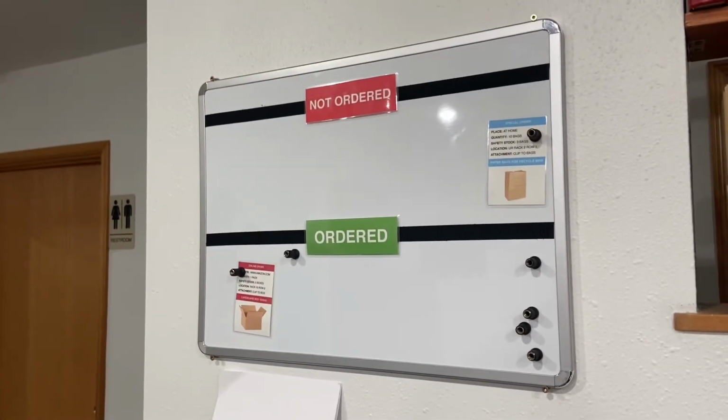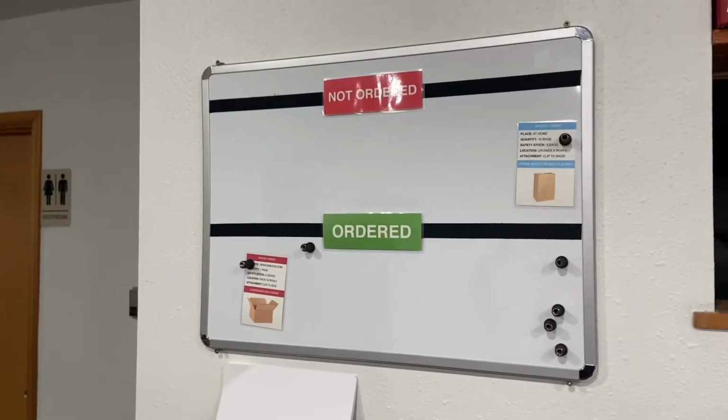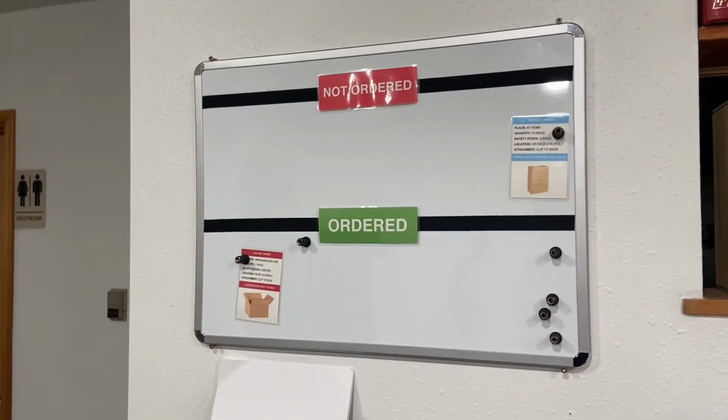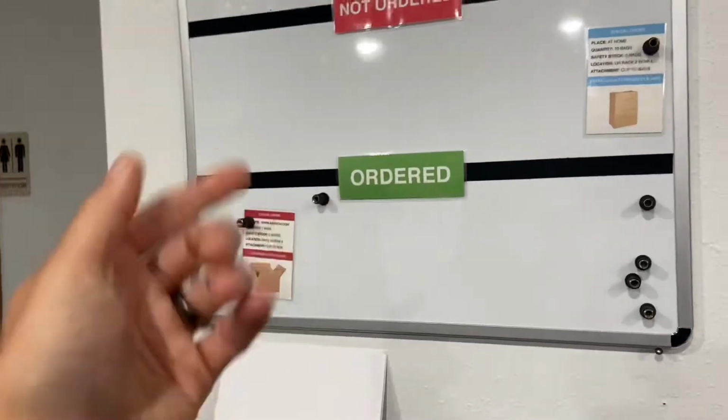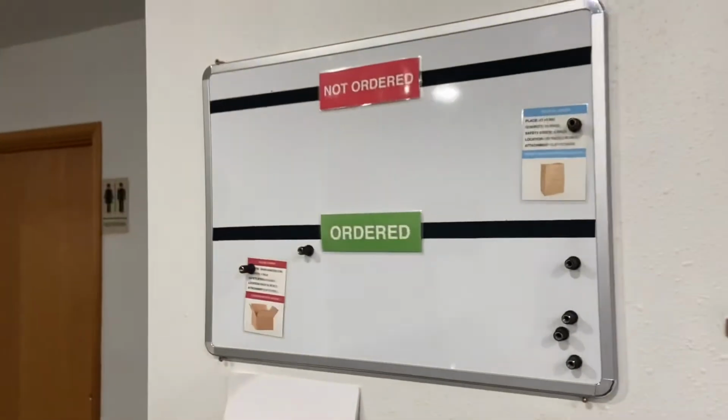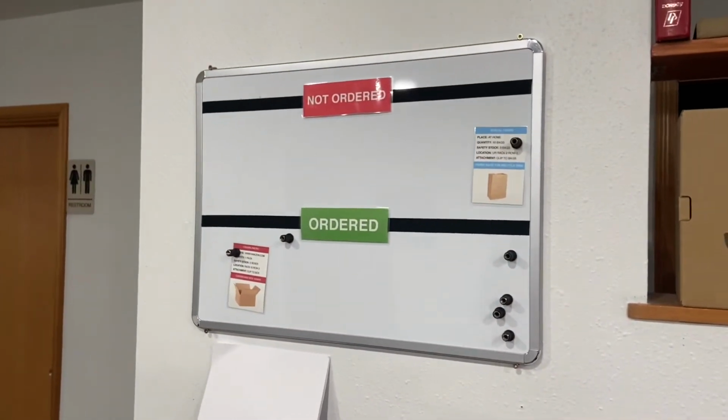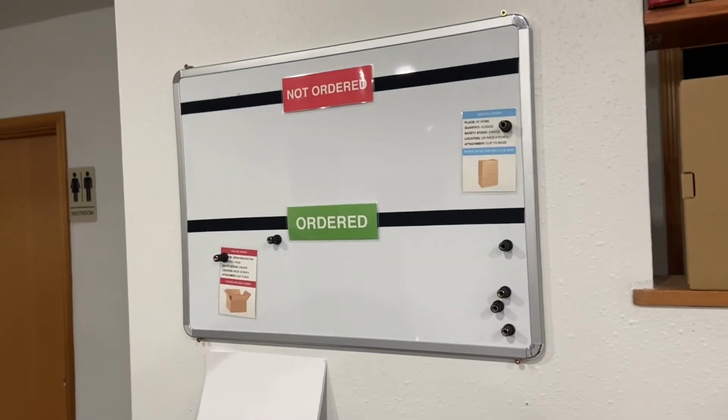So let me know if you guys think this is cool, and if you want to implement this in your business, I suggest you do it because it will really help you keep on track and not run out of supplies, because running out of supplies and items that you need is not really good because it's going to disrupt the flow in your business, and you want to make sure that you're able to ship stuff out.